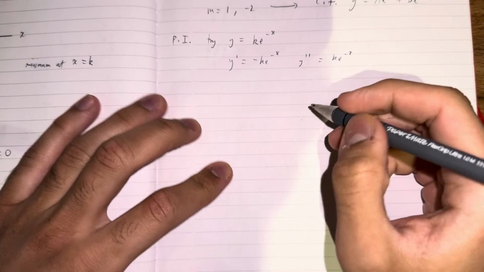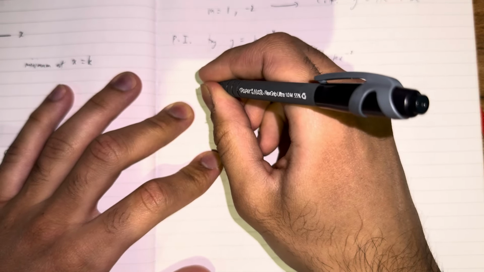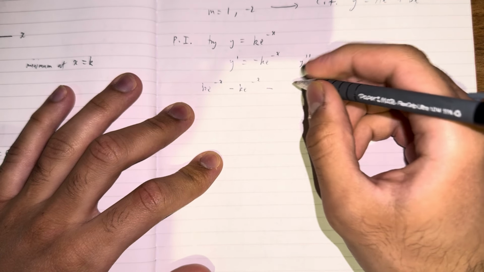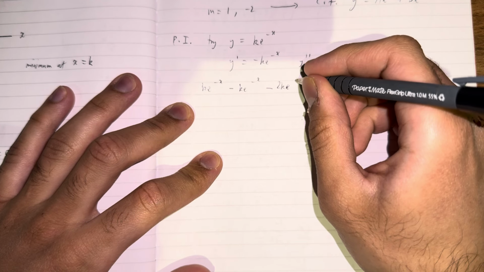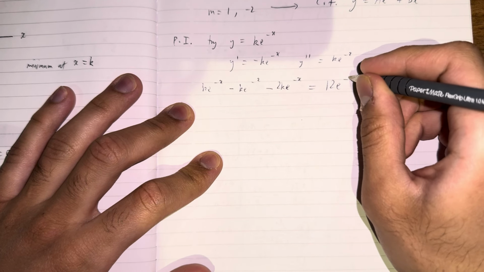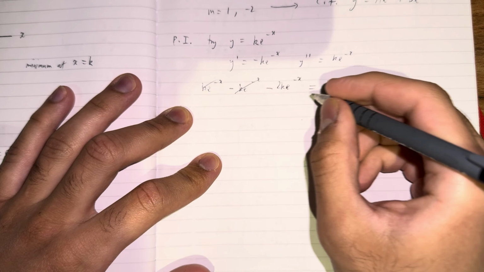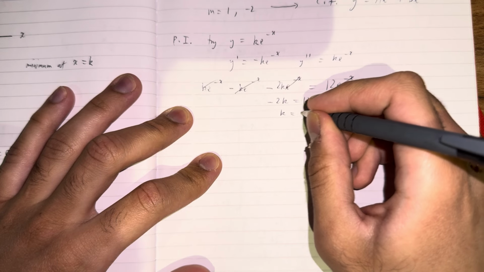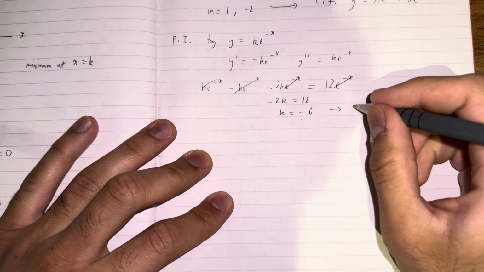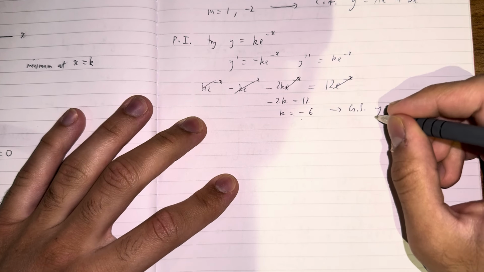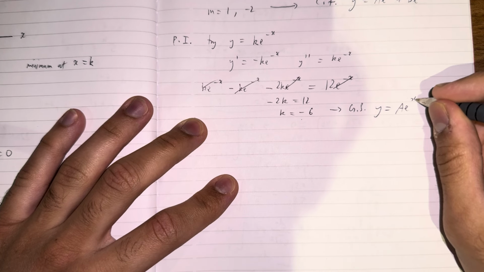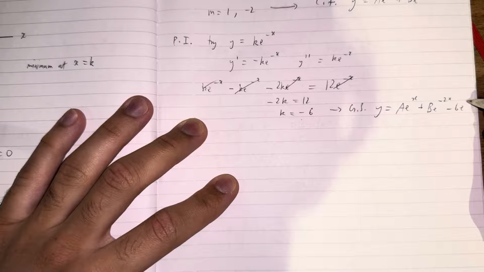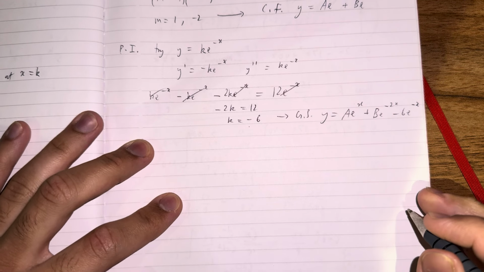So we've got one of each, so we've got k e to the minus x plus this, so minus k e to the minus x, minus 2 of y, so minus 2k e to the minus x equals 12e to the minus x. So these two cancel, and then we can divide through by e to the minus x, so we get minus 2k equals 12, or k is equal to minus 6. So now our general solution is as follows: y is equal to a e to the x plus b e to the minus 2x minus 6e to the minus x, as you can see.